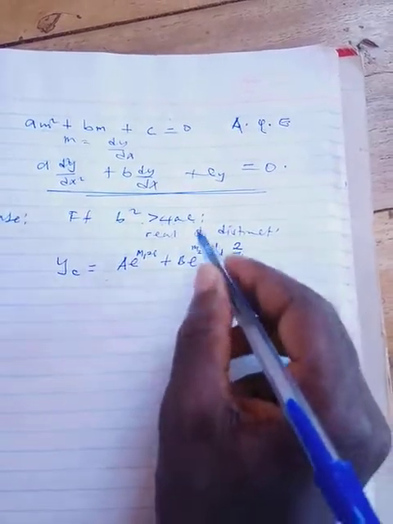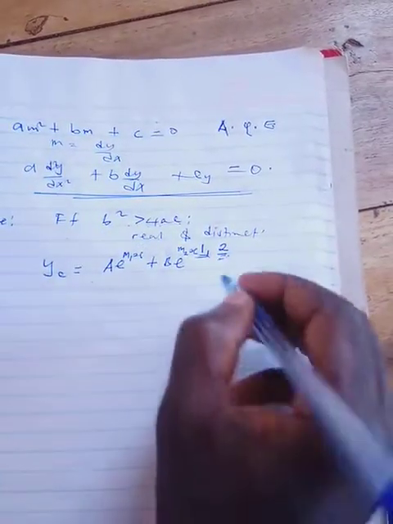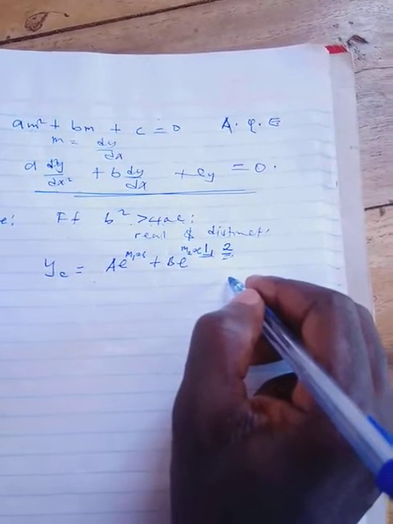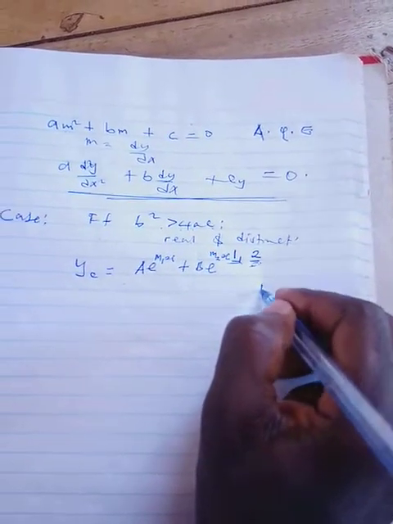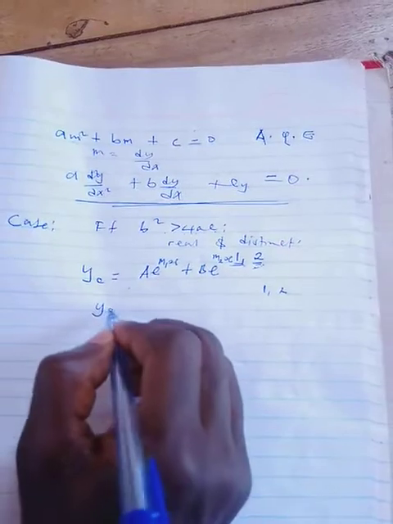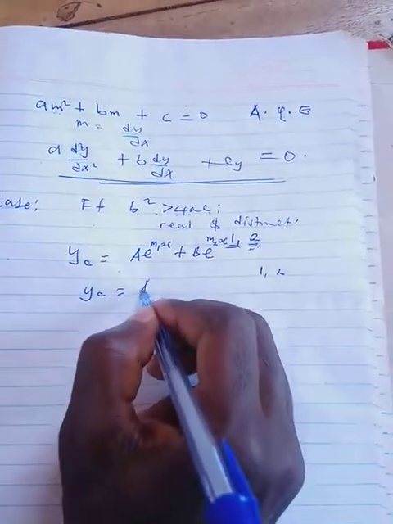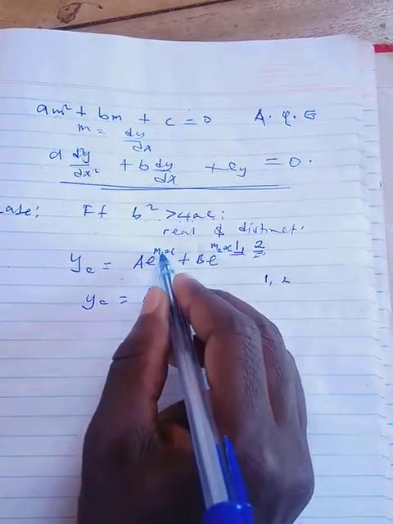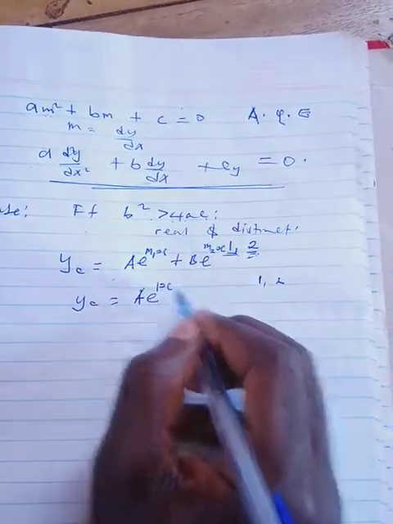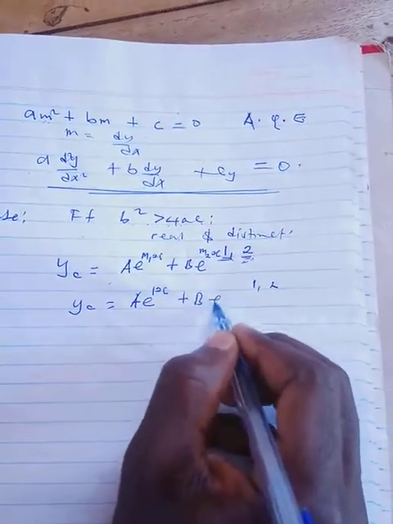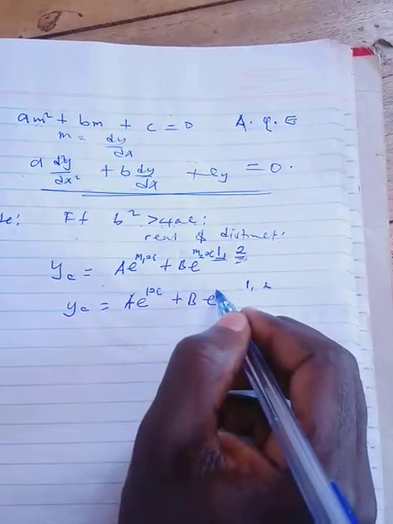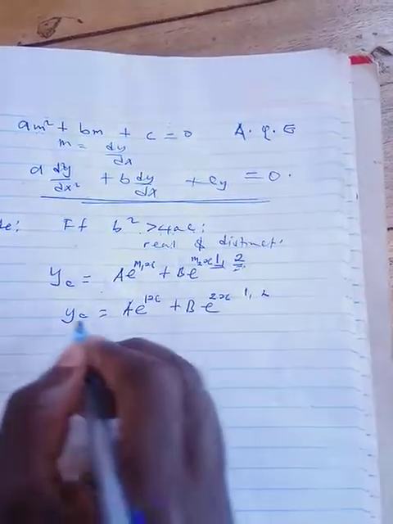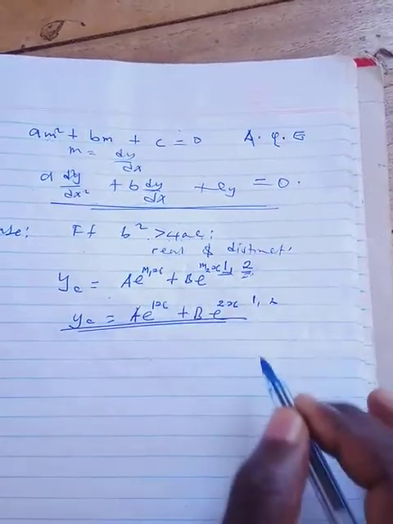If you solve this quadratic equation, or say the characteristic equation, and you get m1 and m2, your complementary solution for that differential equation will be a constant a times e to the m1 x, the first factor, times x, then b, bring another factor, m2, e to the m2 x. Your complementary solution will look like that.